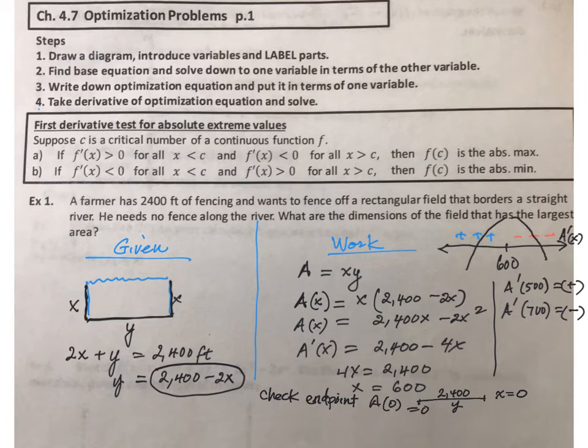Let's go over here and check the other endpoint, when X is 1,200. Since X is 1,200, all the fencing is used for X. So X plus X is 2,400 and Y is 0. So we have 0 times 2,400 for the area. That's also equal to 0. So we know the maximum area. Let's go and write the maximum area. It should be at X equal to 600 feet deep, and Y should be 1,200 feet. The reason is that when we substitute in 2 times 600, we get 1,200, and subtracting from both sides, Y should equal 1,200.